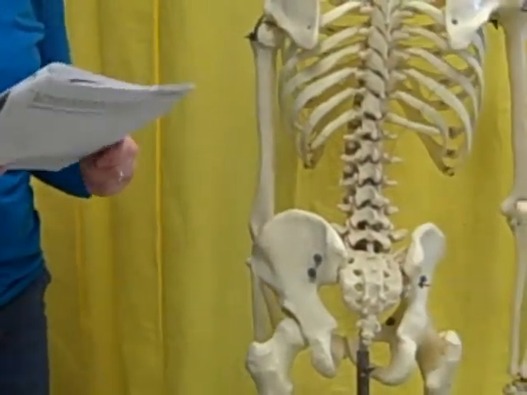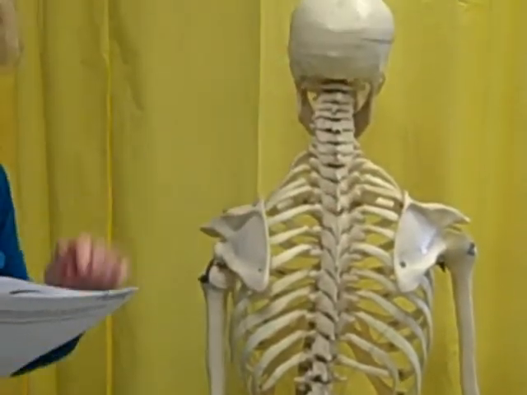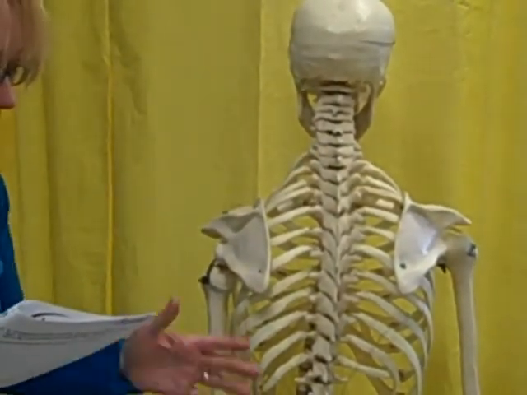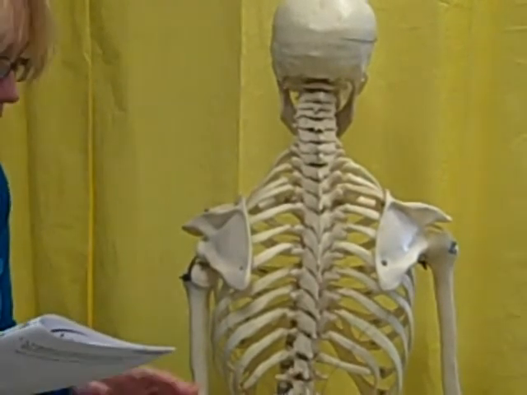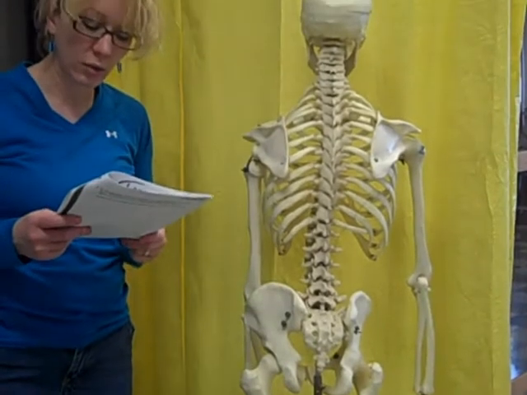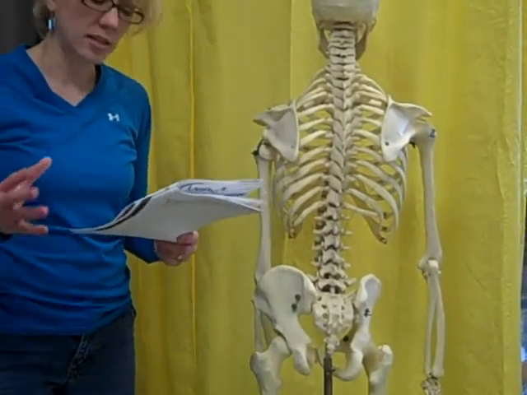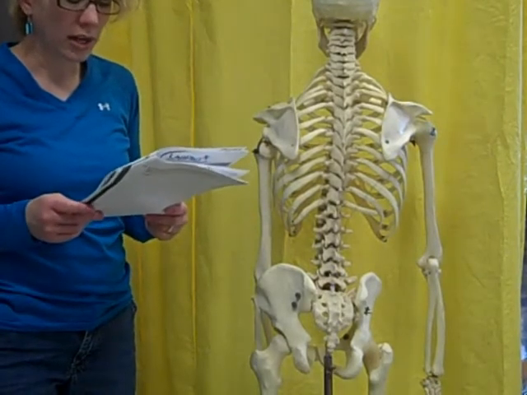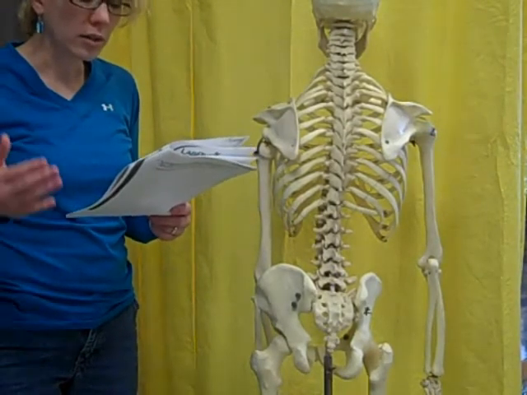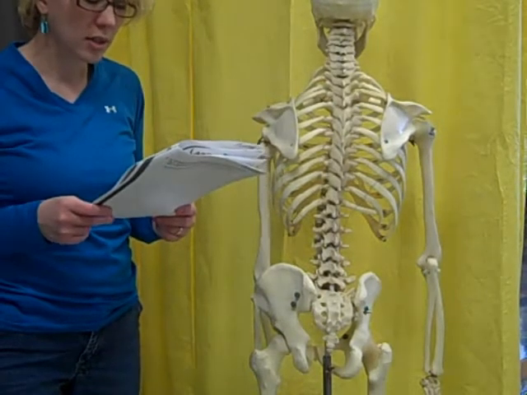Otic, O-T-I-C, you may be familiar with an otoscope, which would look in your ear. So otic. Again, I can't really point to it accurately because it would involve the buttock region, but the perineal region, P-E-R-I-N-E-A-L, which is really between the anus and the genitals, so a landmark during delivery of a child or some other kind of surgeries.